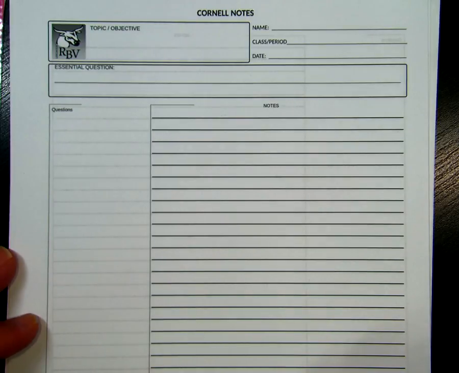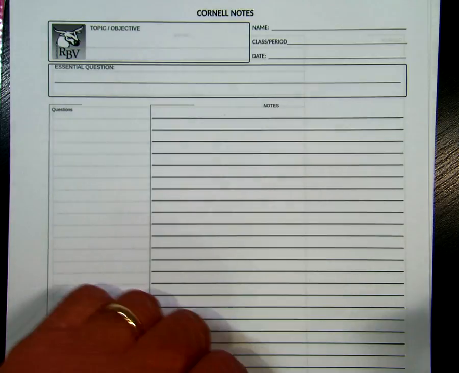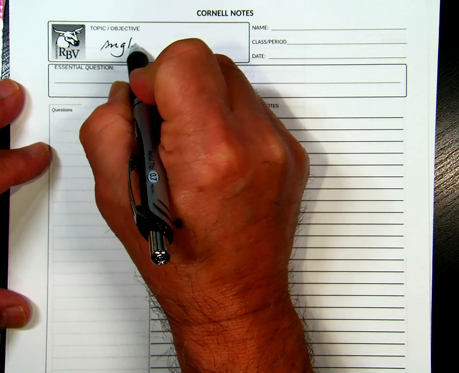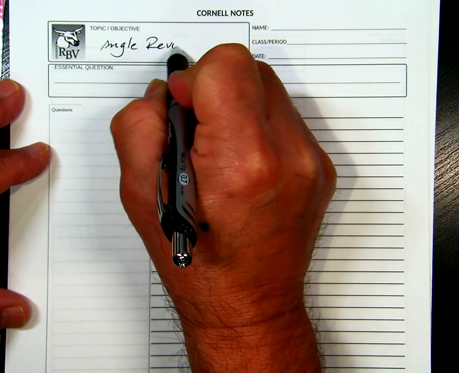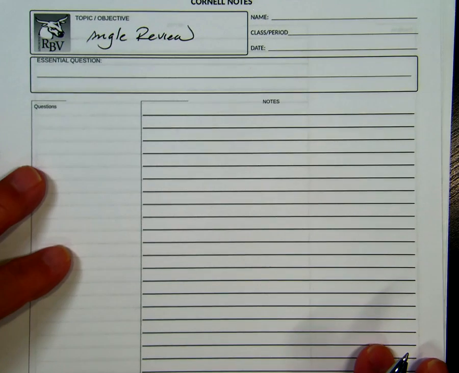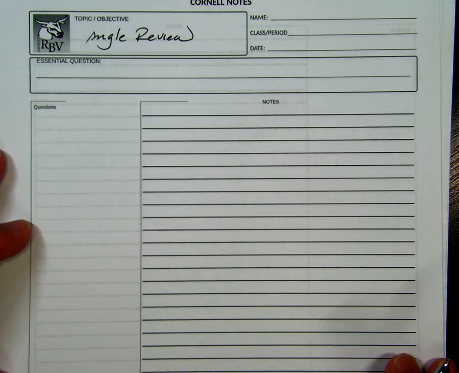Back again, trying to do a quick review on angles. Just title this one Angle Review. Just kind of prep you for a quiz or a test or anything like that that occurs. In astronomy, we have to deal with angles, particularly as we look at star distances and things like that. So, wanted to do a quick angle review.